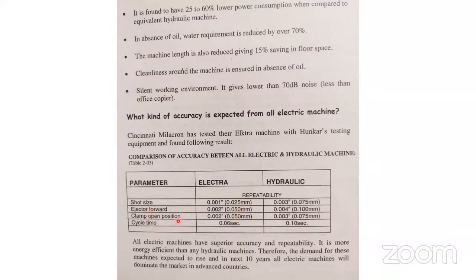Clamp open position. Here is 0.050 mm. Here is 0.075 mm. Cycle time, 6 seconds. Here it is 10 seconds. See, this is a difference. You can see power consumption low, high production, right? And sophisticated, lower space required for the machine. All these are the advantages of an electrical machine over the other machine.